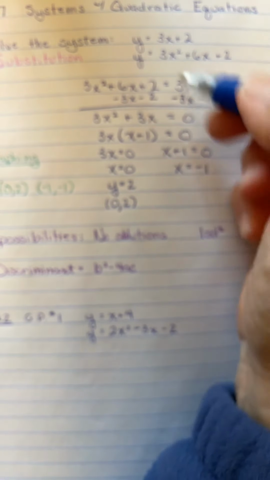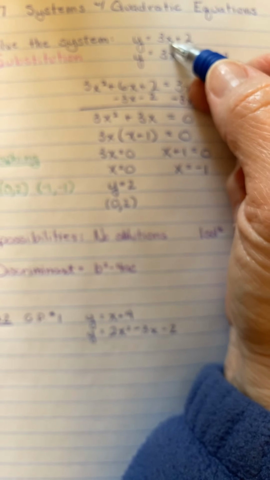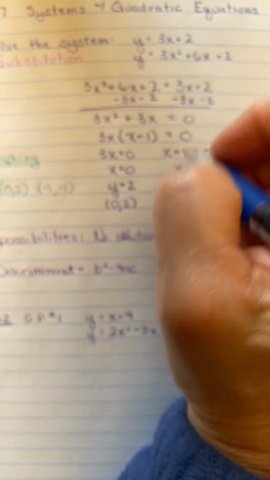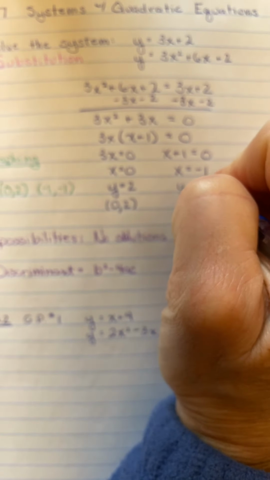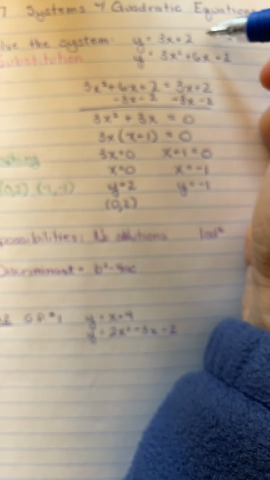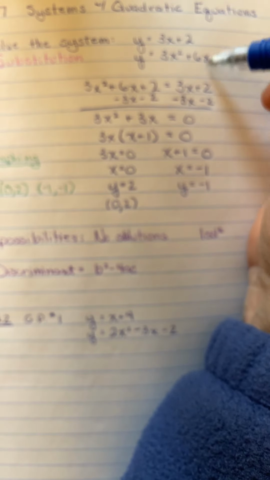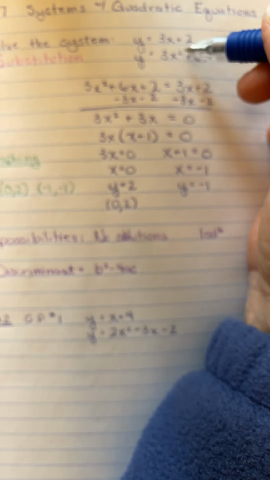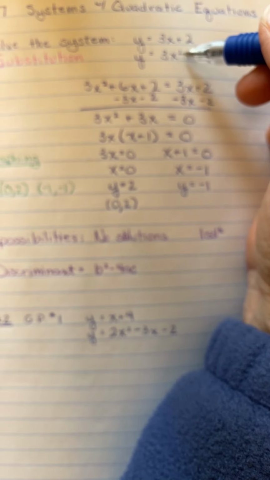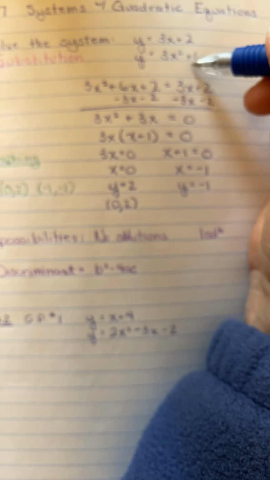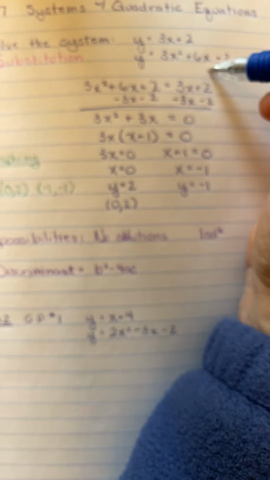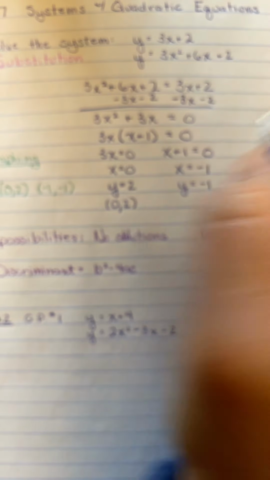And here, if x equals -1, -3 plus 2 is -1. Y equals -1. Why am I using this one instead of this? Because this is easier. We should get the same. Let's do it real quick. -1 quantity squared is a +1. 3 times 1 plus 6 times -1. 3 minus 6 is -3 plus 2, -1.